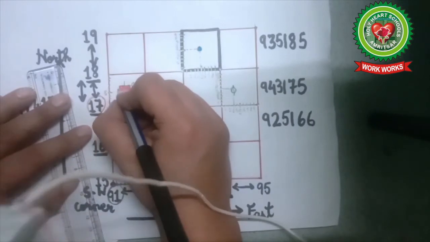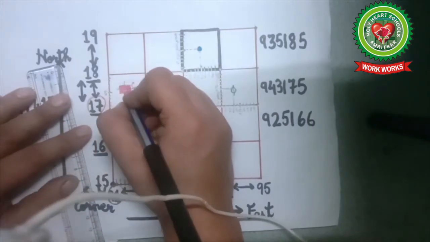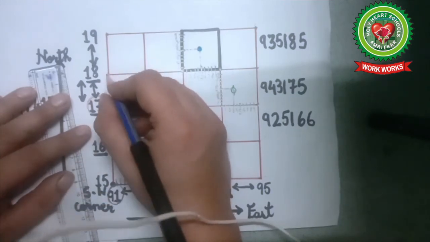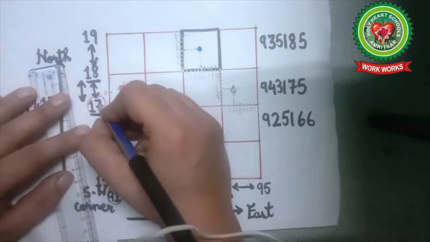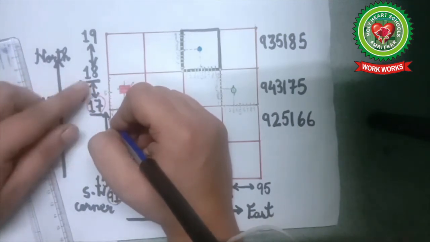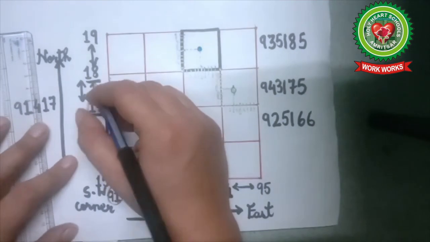Now I will join the center of the settlement with the point on the northings of 1-7 and 1-8.